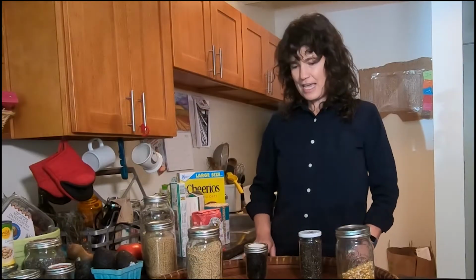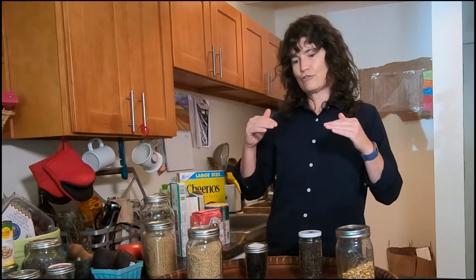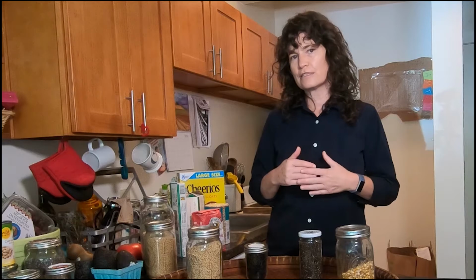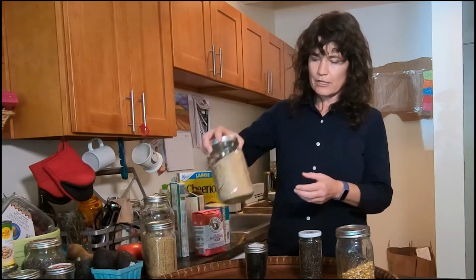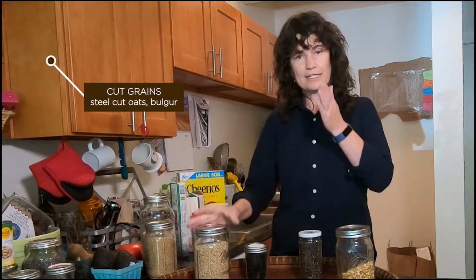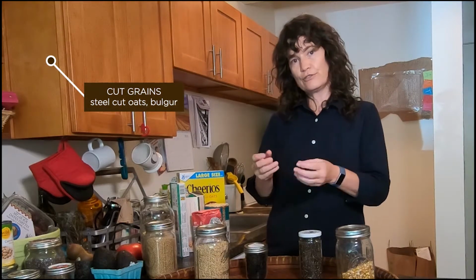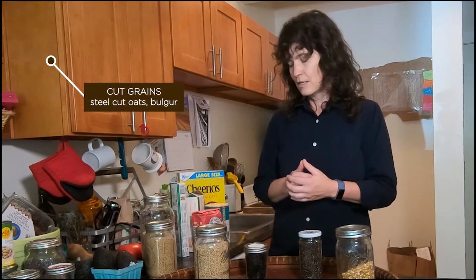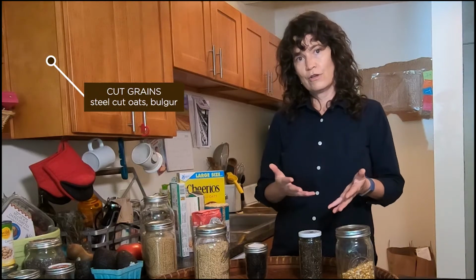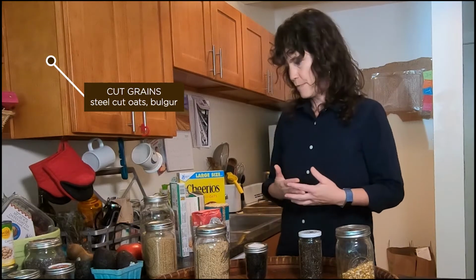The next stage in the hierarchy of the grain is cut grains. So steel cut oats would count as cut grains. How do you make the steel cut oat? You take the oat groat and there are some steel blades that cut that groat into three, four, five pieces. So that is literally how steel cut oats are made.